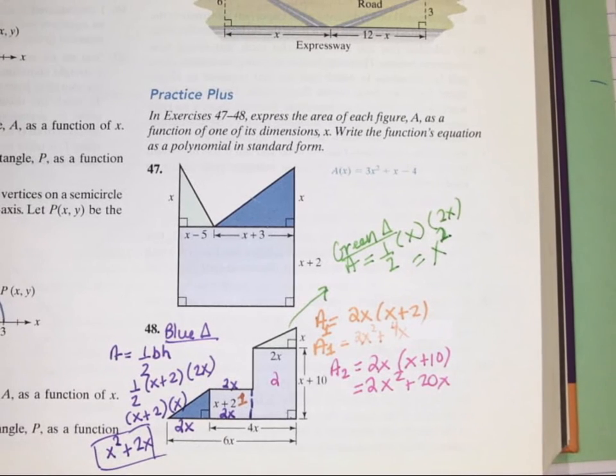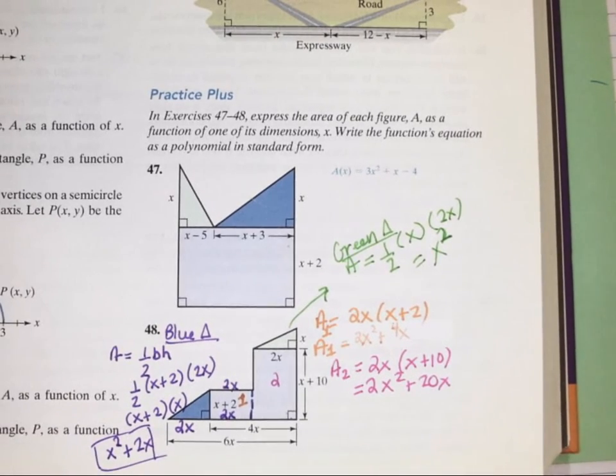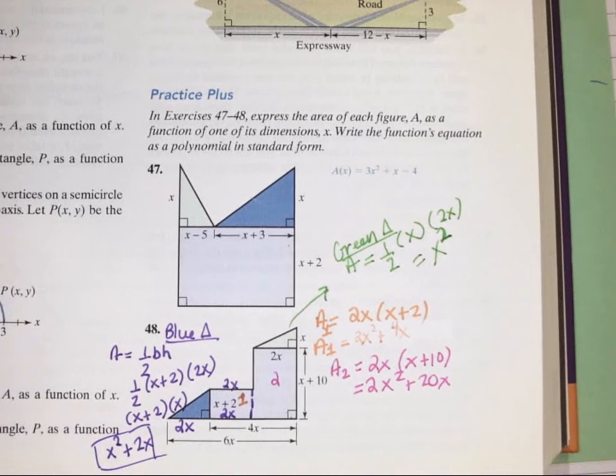Last but not least, they wanted you to write the function's equation for the area as a polynomial in standard form. So a polynomial in standard form simply means you put your terms in order of their individual degree. So in other words, I'm just putting it in order from highest exponent to lowest.